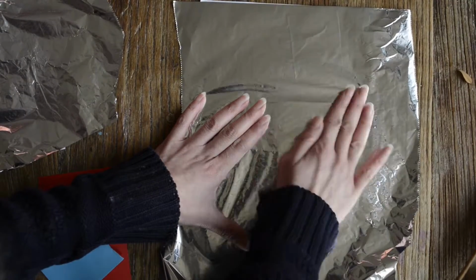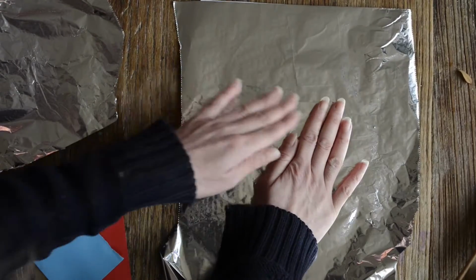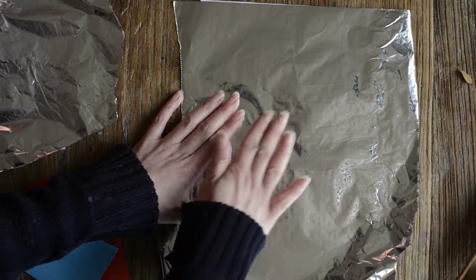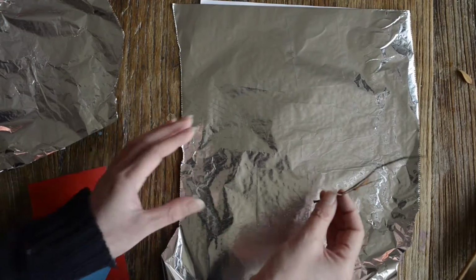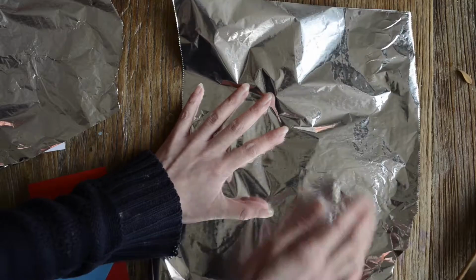Sandpaper would be something that's really interesting to use as well, because it's got a really gritty feel. Ask your parents if you're allowed to use it, just a tiny bit if you want to add that. I might even just add this little branch underneath and this leaf. It's getting a little bit interesting now.